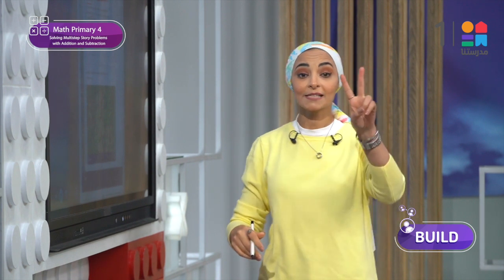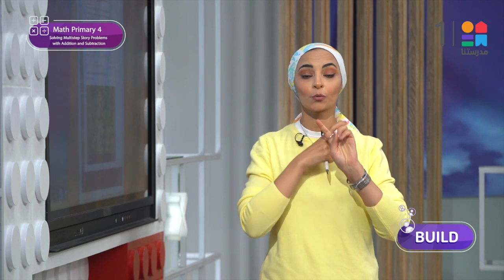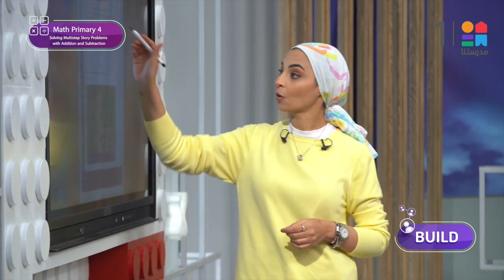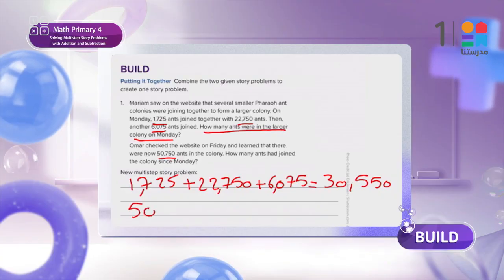The second step is what? This is the first step. What about the second step? It is to calculate the number of ants left. How many ants joined the colony till Friday, after the number of ants there became 50,750? To answer this, we will use subtraction. The biggest number, 50,750, minus what?